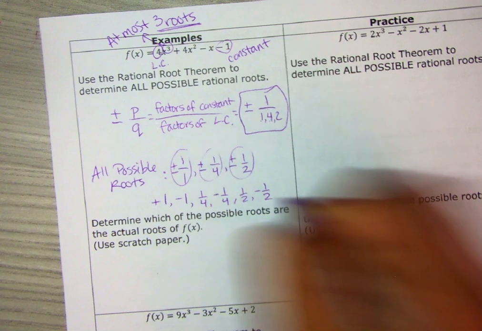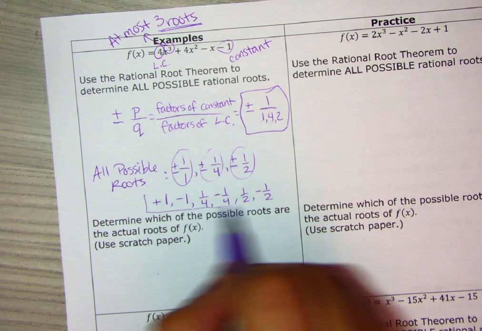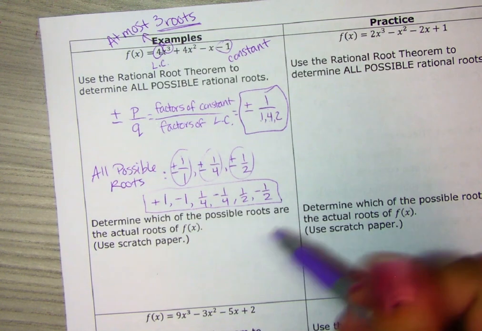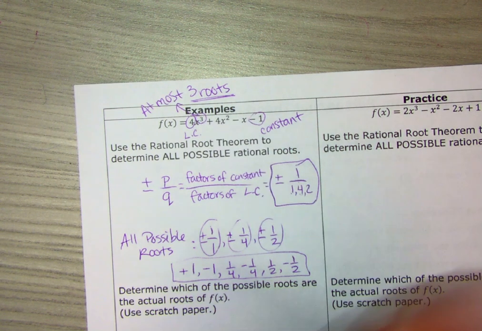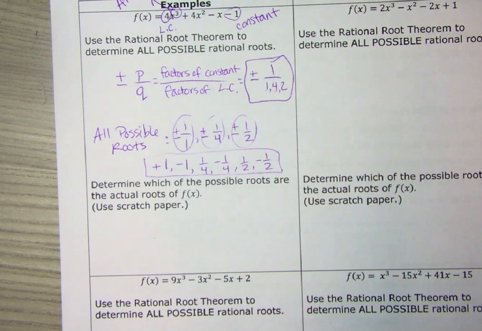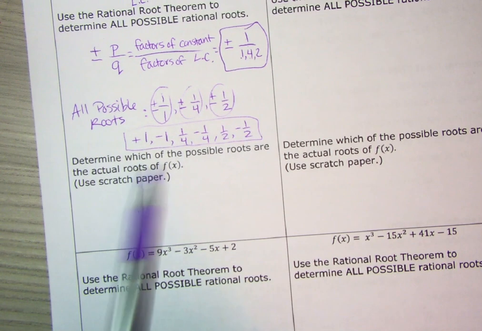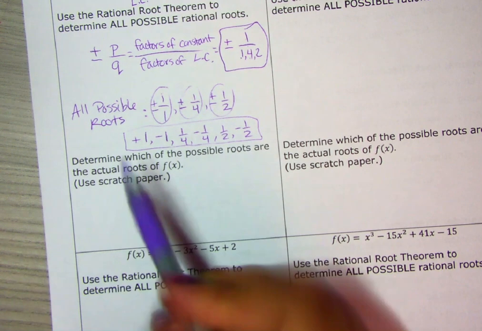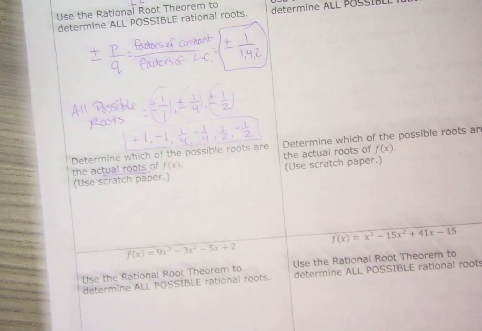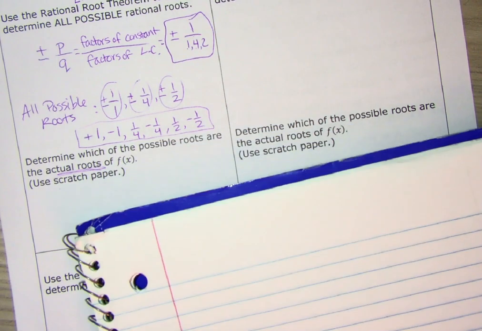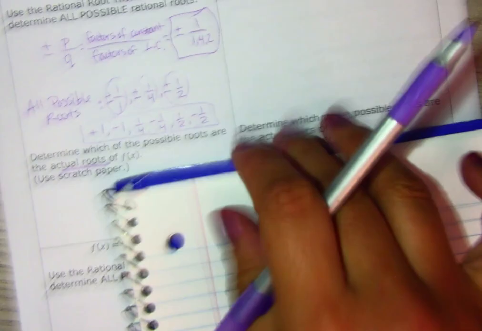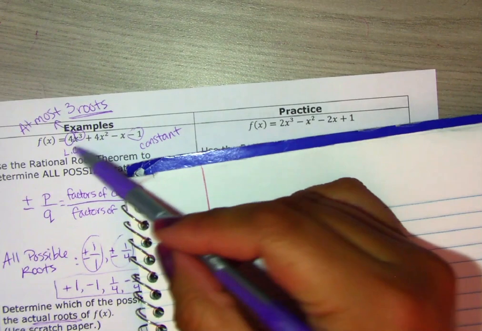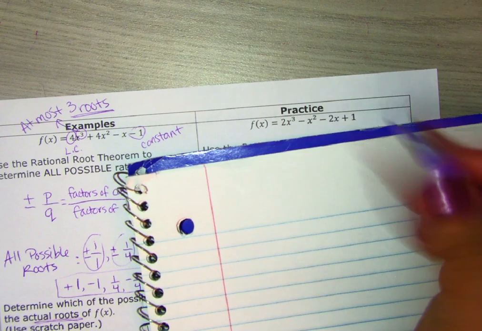So this means that out of these 6, only 3 of these are the 3 roots that this graph is touching when you put it in a calculator. It's touching the x-axis. So you're going to determine which of the possible roots are actual roots. That means you're going to use scratch paper. So I just have notebook paper right here. And you're going to use synthetic division and divide one at a time with the coefficients. Like I said, using synthetic division.